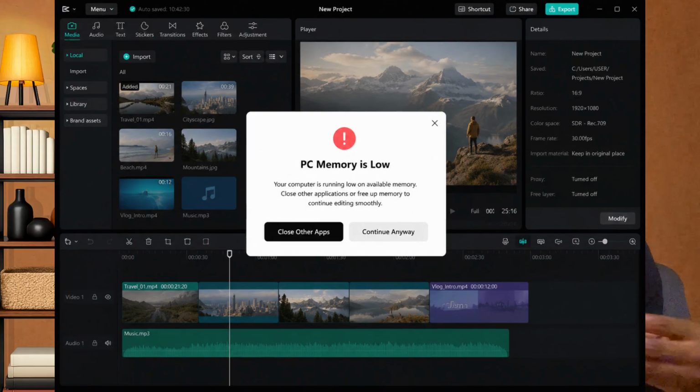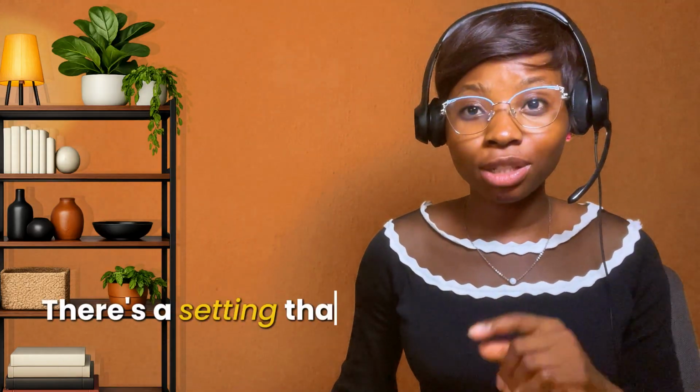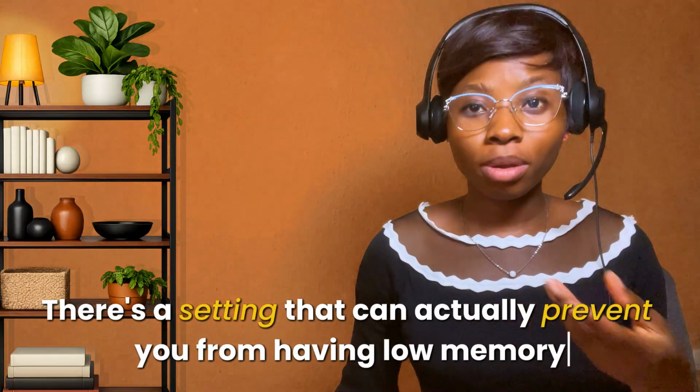If you use CapCut PC, then you're probably familiar with CapCut telling you that your device memory is low and then your playback starts lagging. Well, not anymore, because there's a setting that can actually prevent you from having low memory. If you do this regularly, you're going to save yourself a lot of lagging issues, especially when your PC has less than 16 gig RAM.